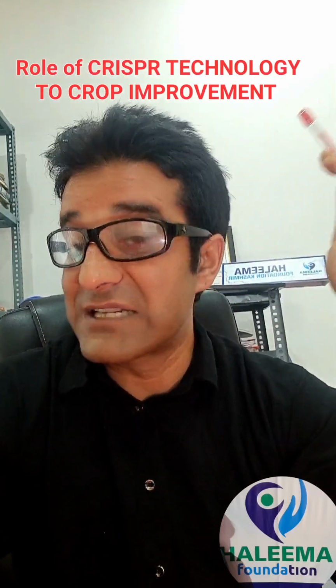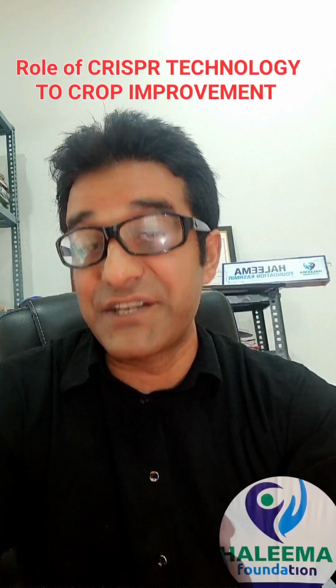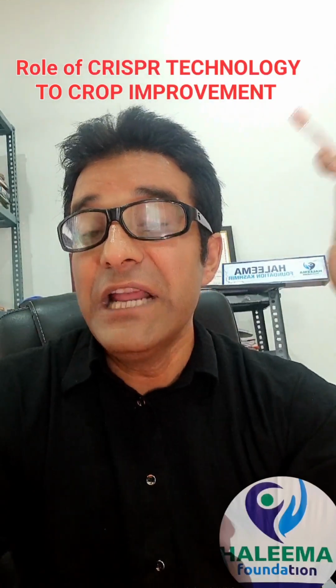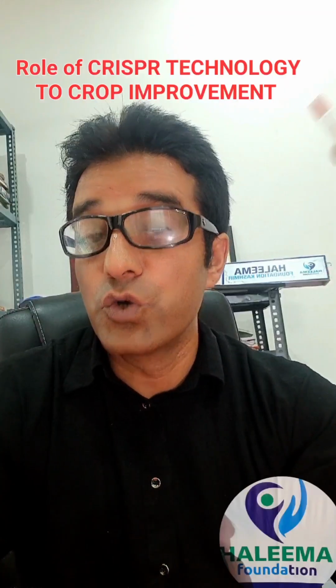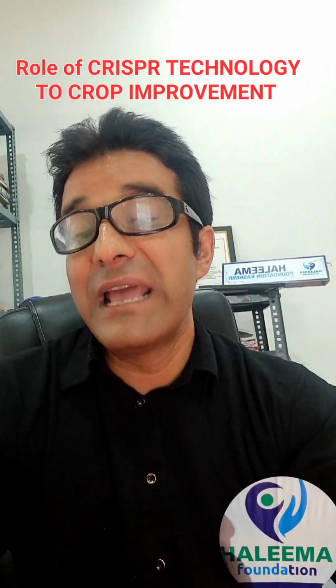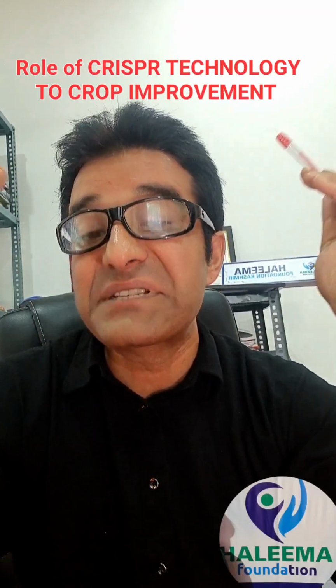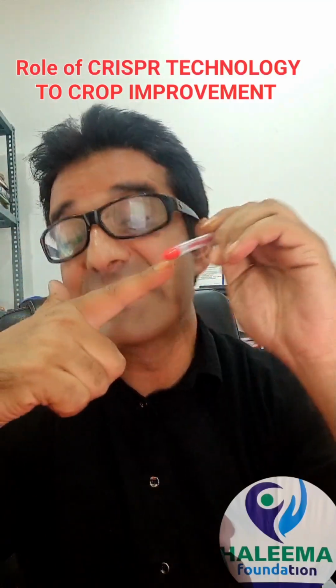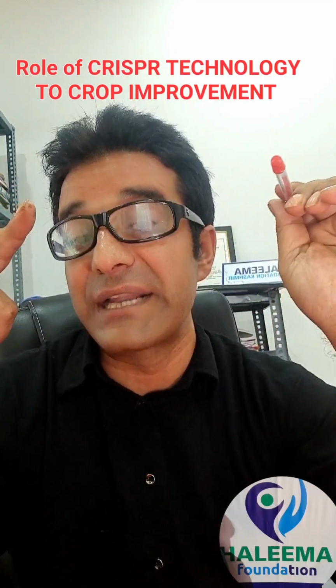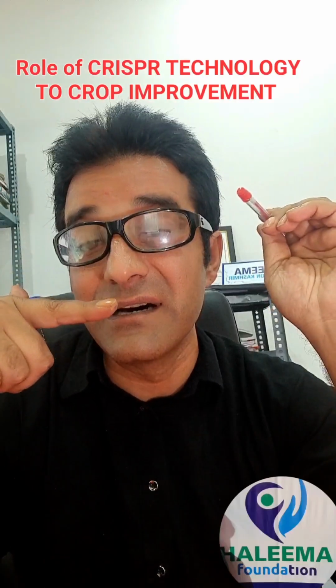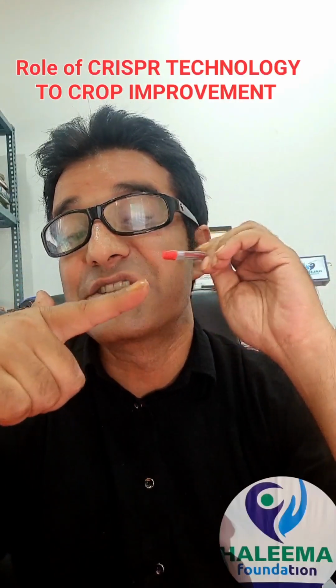Number 4, that is very important, DNA cutting. Once inside, gRNA guides Cas9 to the target gene. Cas9 makes a precise cut in the DNA, like scissors cutting a string.